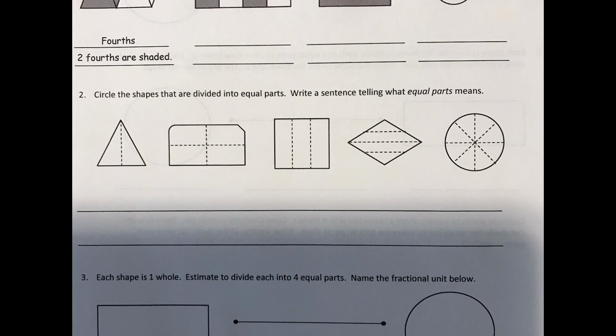The next one is you're going to circle the shapes that are divided into equal parts. So look at each of these images, which ones have equal parts, and then write a sentence on that line that tells what equal parts means. So we've been talking a lot about that. So in your own words, I want to hear you guys tell me, what does that mean, equal parts?